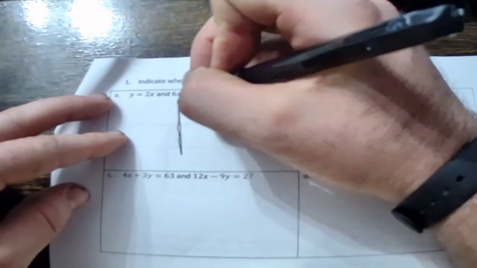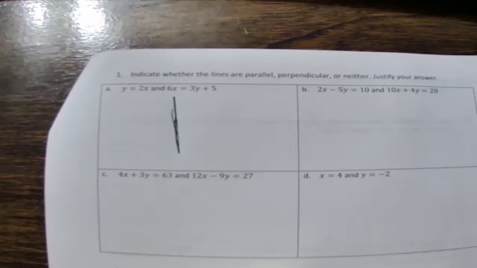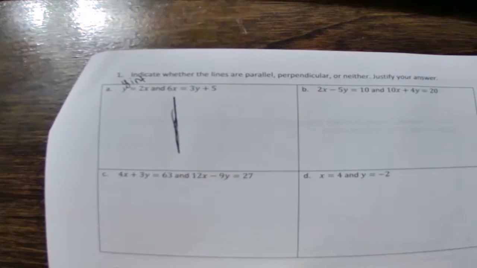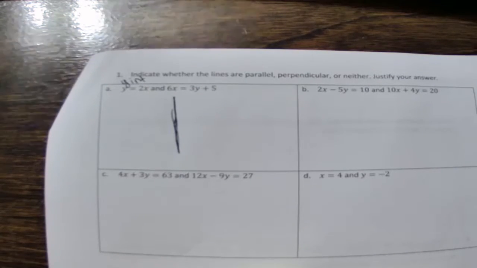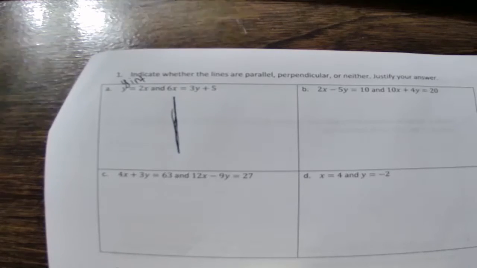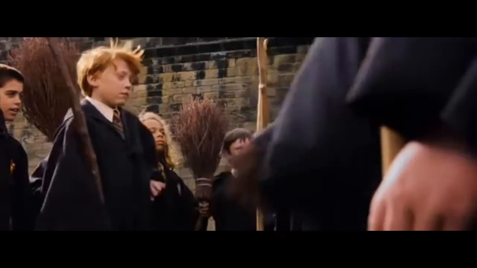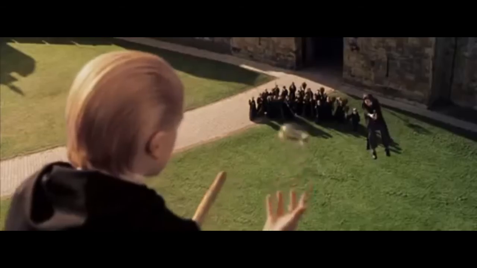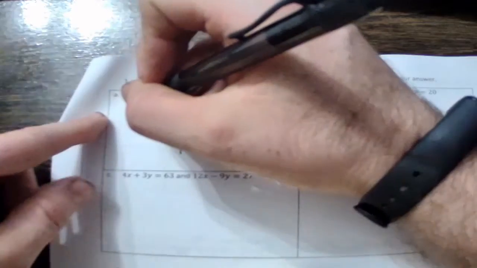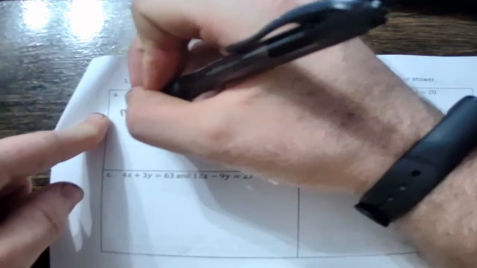So for part A, the first one is in y-intercept form. I know it looks somewhat different because it just says y equals 2x. It doesn't have a y-intercept. Well, since you see the y equals, that's where we're finding the y-intercept form, or slope-intercept form, I should say. And the slope is going to be whatever is next to the x. So in this one, our slope is equal to 2.